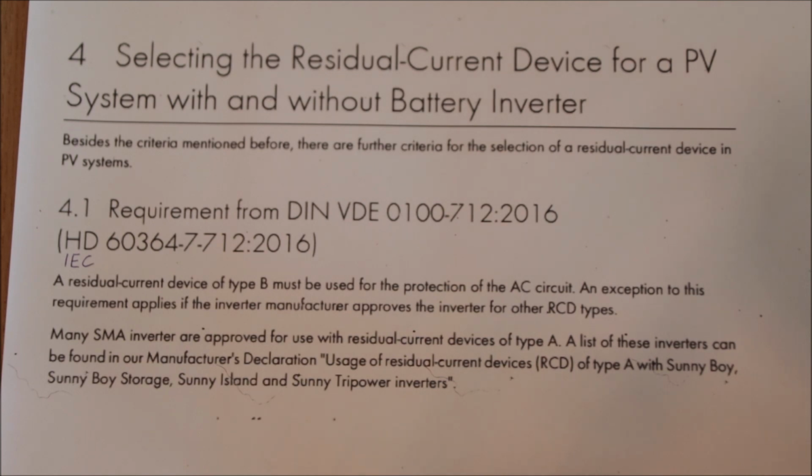But we have an even more detailed document from Schneider Electric, and let's look into that one.